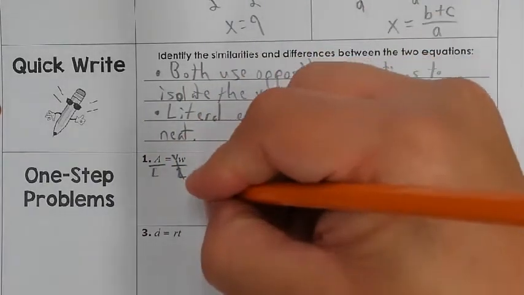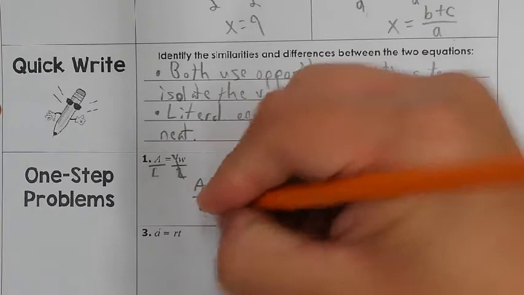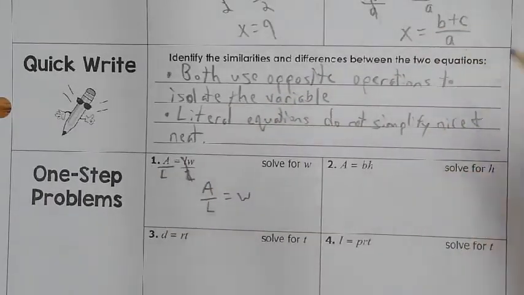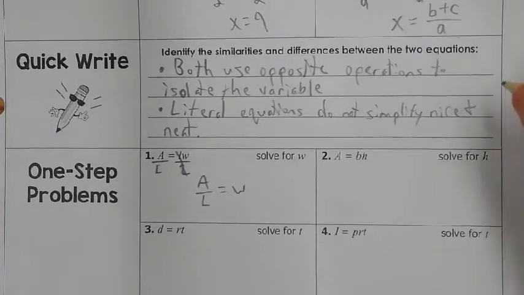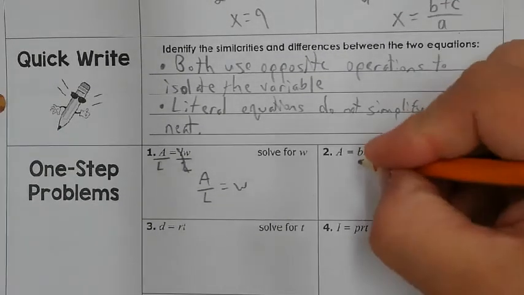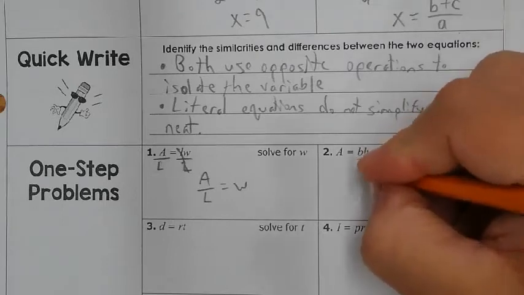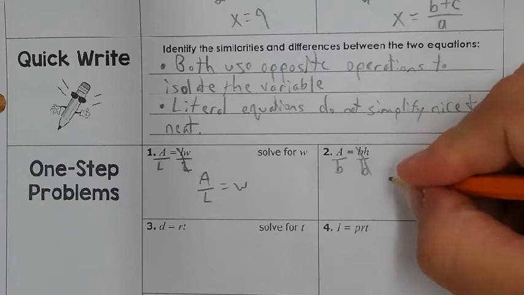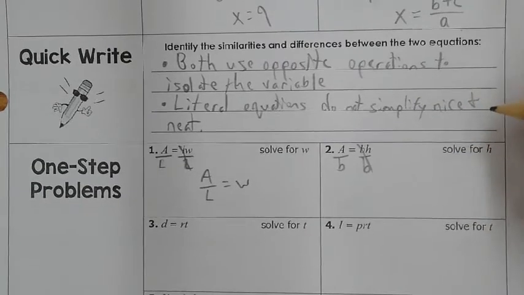So now you have A over L equals W. And that's literally all you would do. That's like a one step. Okay, so number 2, how are we going to get H by itself? Divide by B. So that would give you, what do y'all think that would give you?